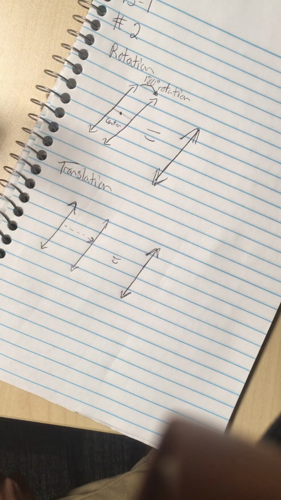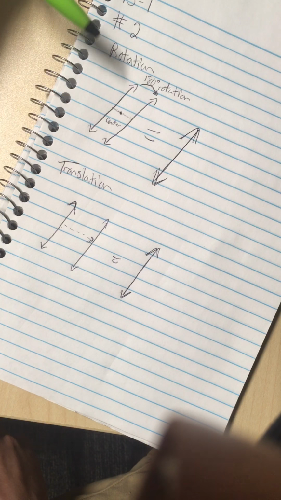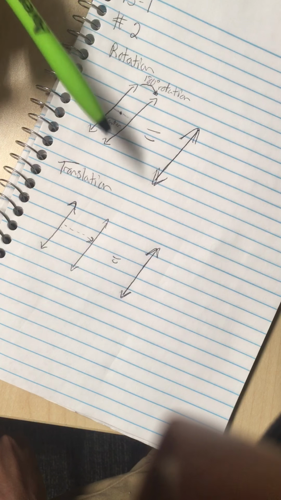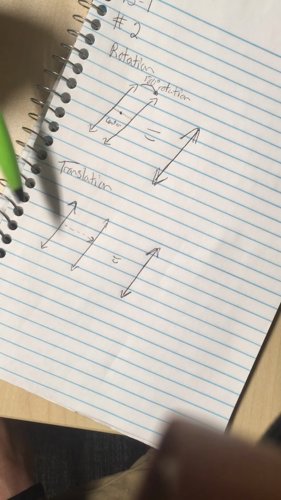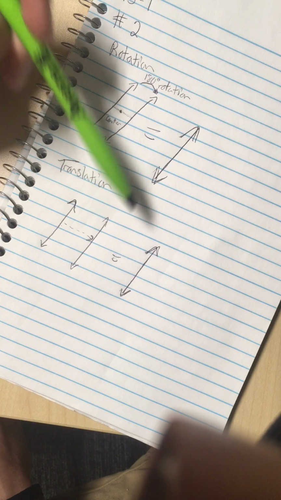So that's all that this one called for, just finding it with rotation. So remember, the rotation is you need to find a center point and an angle, rotation angle. Translation, just a slide, just sliding one onto the other.